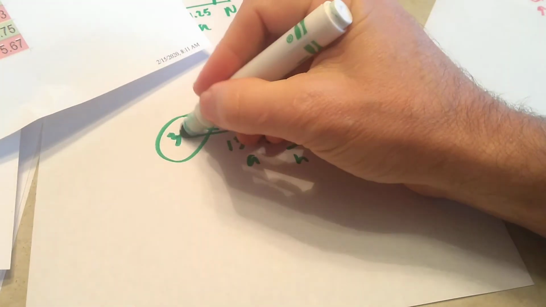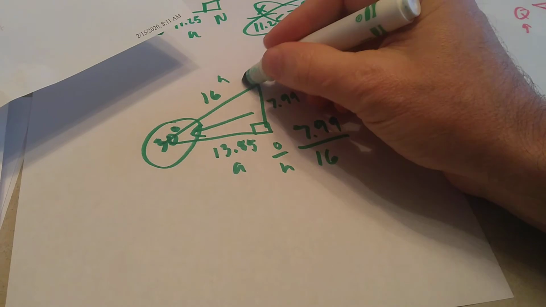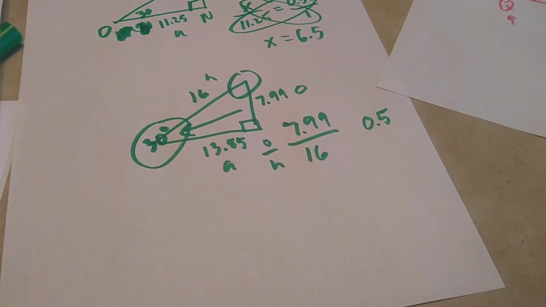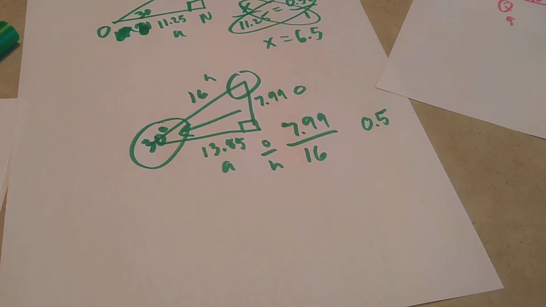And 0.5, 30 degrees. That right there has to be 30 degrees. I could have figured out the other angle too, but the question was the smallest angle. So you have to pay attention to what it's asking for, because 60 is the other corner, but it's not the smallest one. All right, last one.